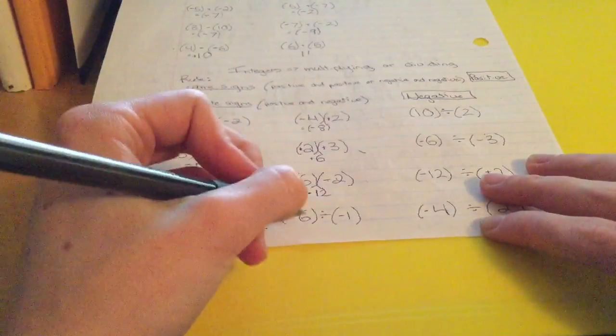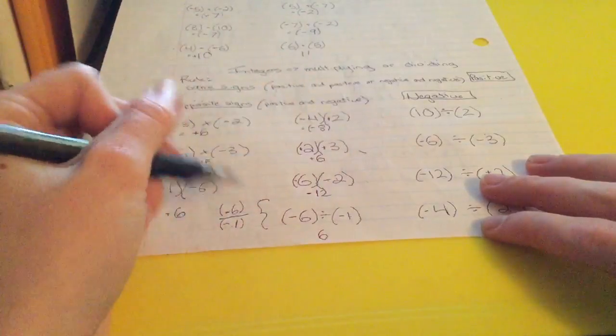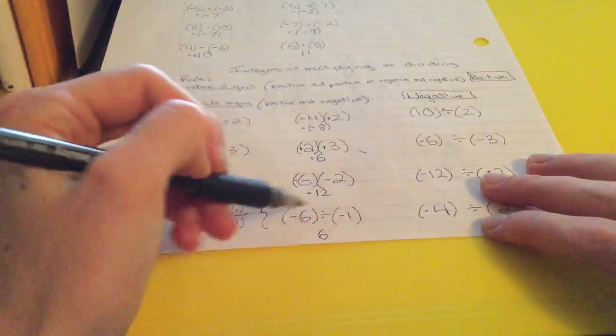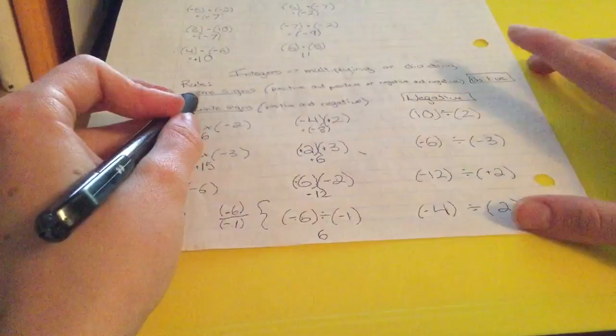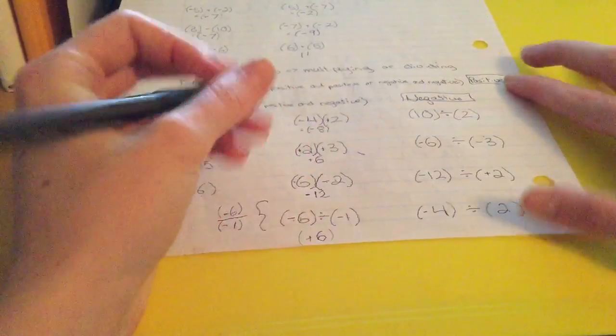So the same rules apply. 6 over 1, 6 divided by 1 is going to give us 6. And we have same signs. They're both negatives. Same signs yields a positive answer. So our answer is positive 6. We can put that in brackets.